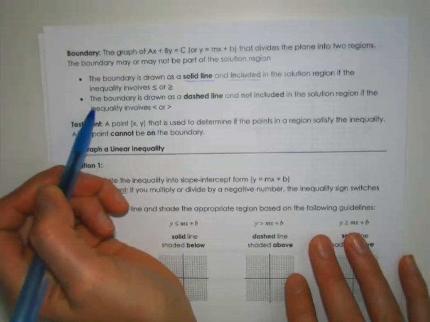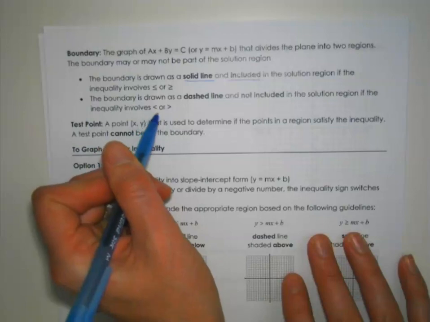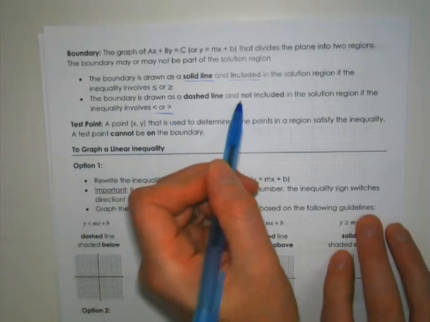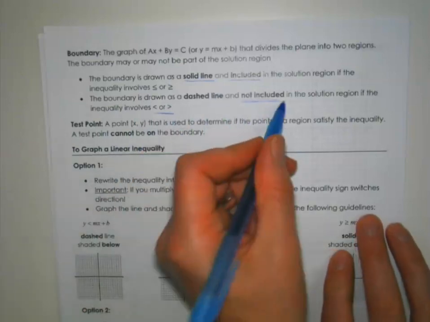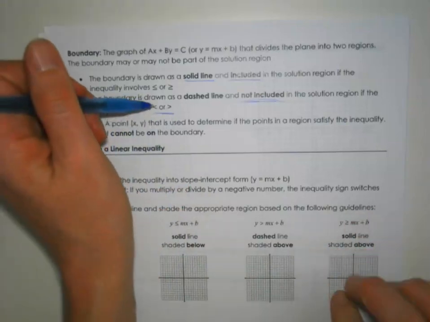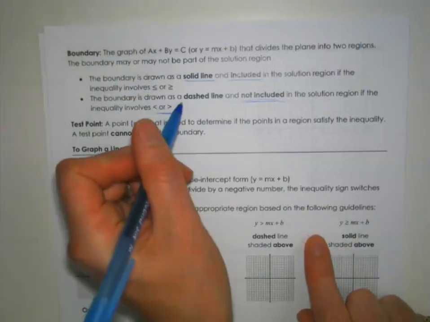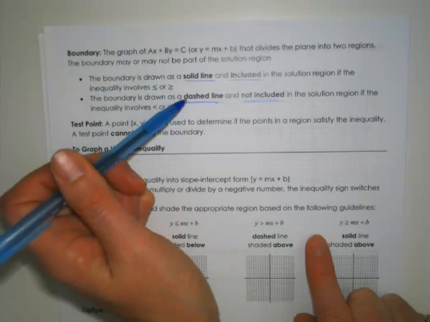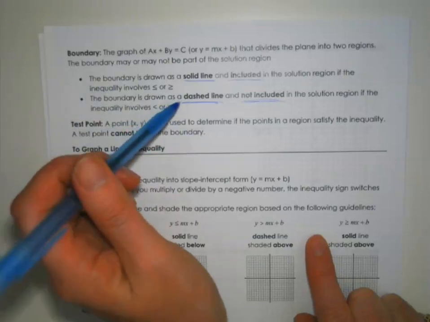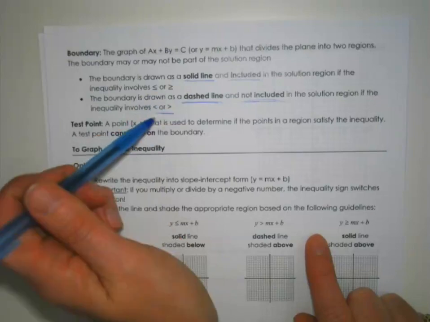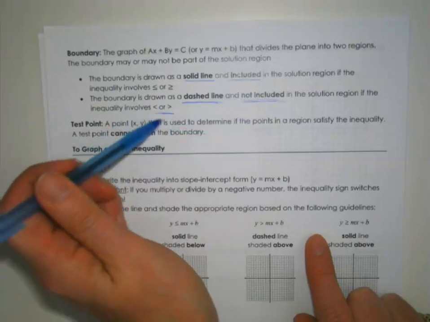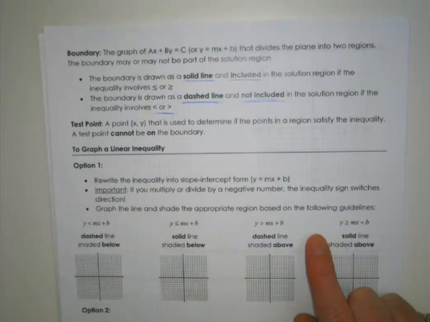So the only thing that's going to be different is if our inequality is just less than or greater than, so there's no equal sign underneath them, that means that our line is not part of the solution region. So that means that it wouldn't be true for the actual points on the line. And when that's the case, then we draw our line with a dashed line. Okay, so this is different than what we've done so far. We've never used dashed lines to draw our graphs. So we change how we draw the graph a little bit if the line itself is not part of the solution. And that means that all of the solutions would have to be greater than or less than, but not on the line.